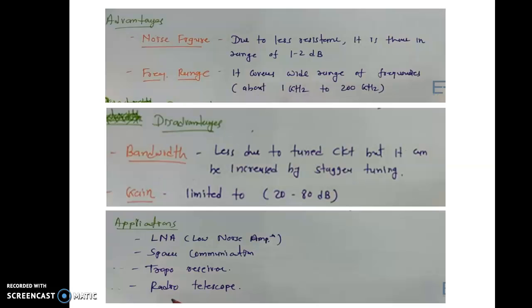So, what are the advantages of the parametric amplifier? Noise figure: due to less resistance, it is in the range of 1 to 2 decibels. Frequency range: it covers a wide range of frequencies, about 1 GHz to 200 GHz. The disadvantages: the bandwidth is less due to the tuned circuit, but it can be increased by stagger tuning, and the gain is limited to 20 to 80 decibels. Applications: low noise amplifier LNA, space communication, tropo receivers, radios and radio telescope.